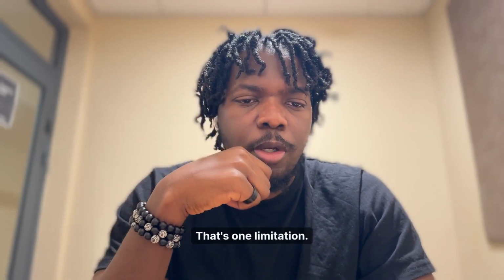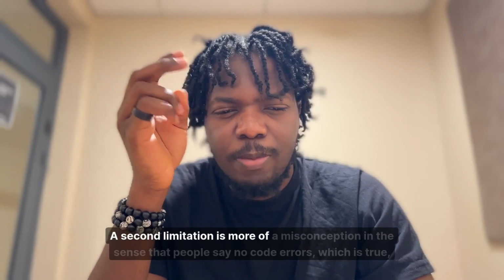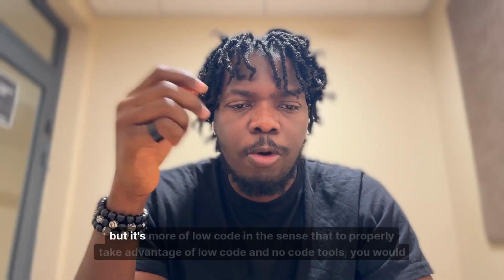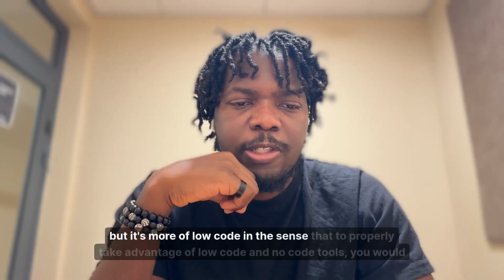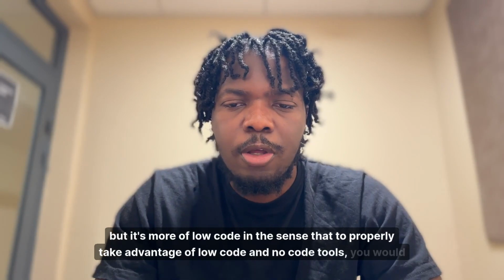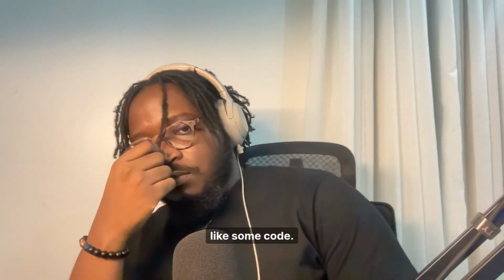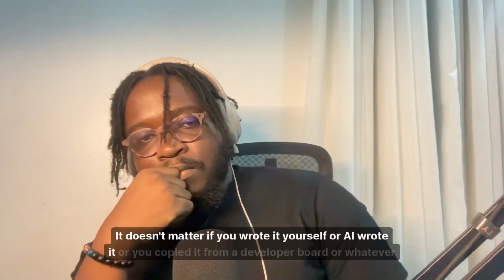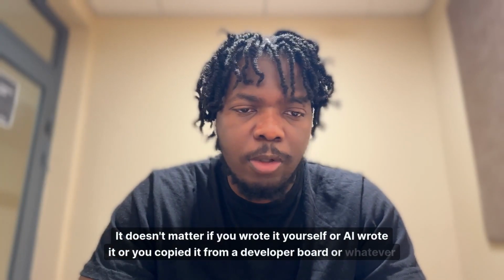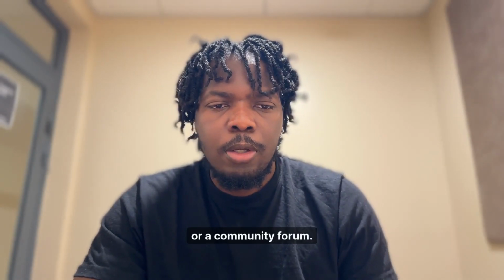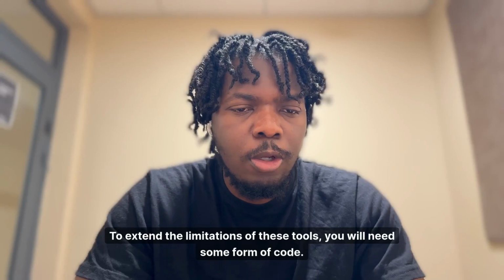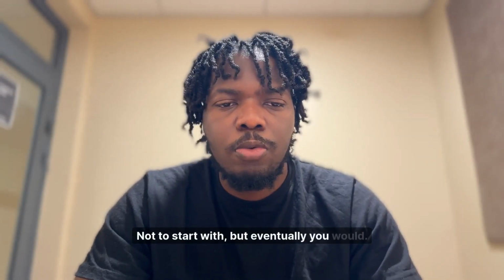That's one limitation. The second limitation is more of a misconception, in the sense that people say no code a lot, which is true, but it's more of low code, in the sense that to properly take advantage of low code and no code tools, you will need some code. It doesn't matter if you wrote it yourself or AI wrote it or you copied it from a developer board or a community forum. To extend the limitations of these tools, you will need some form of code. Not to start with, but eventually you would.